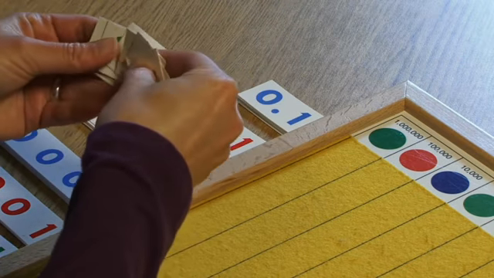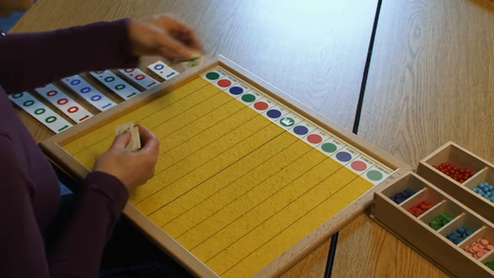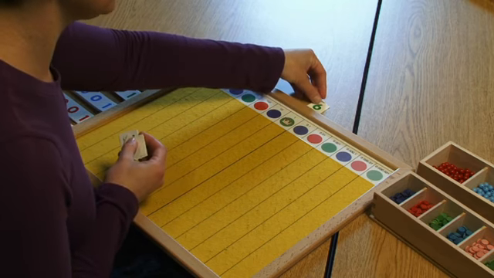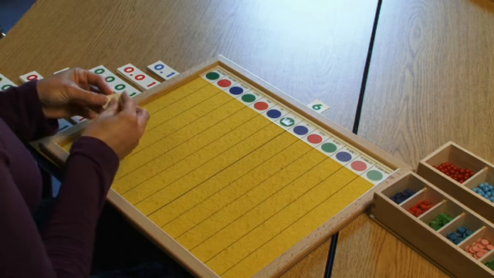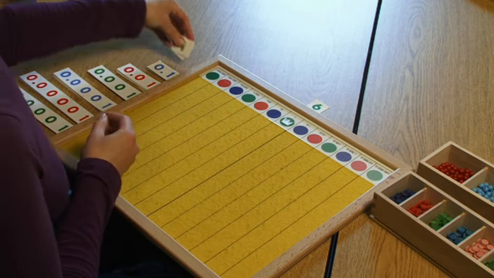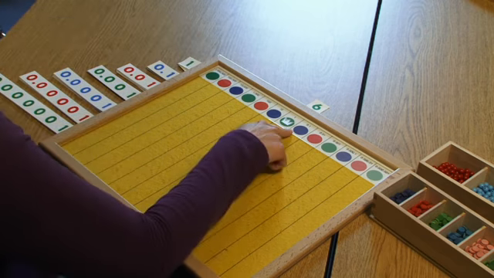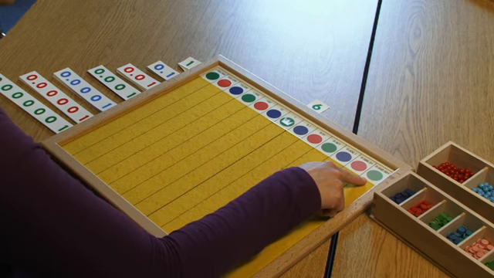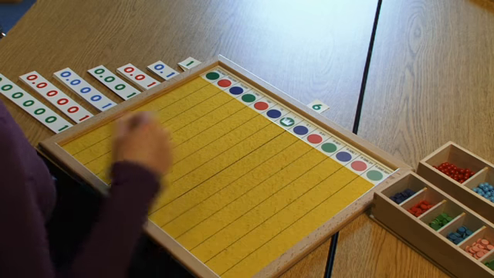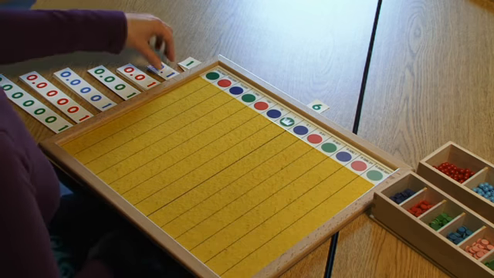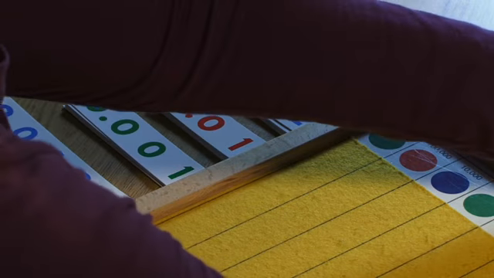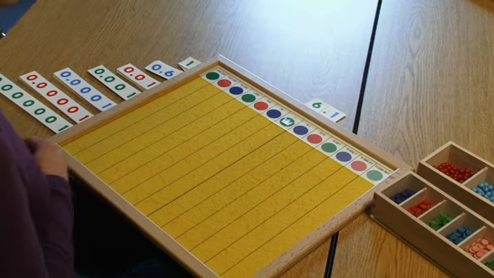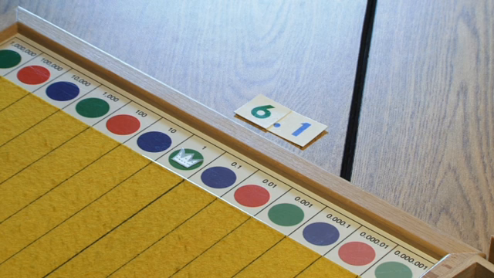I'm going to place the 6 over the units space. And here I would show the student we have our decimal fractions to the right of the units. This number is 6 and 1/10, the "and" representing where the decimal place is.